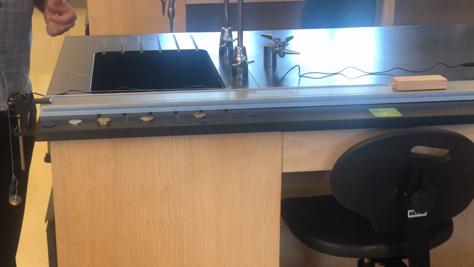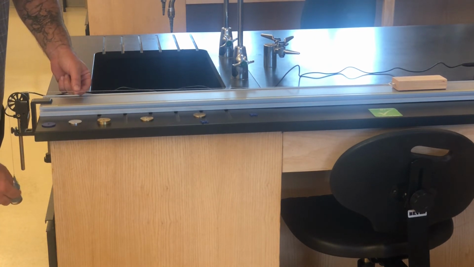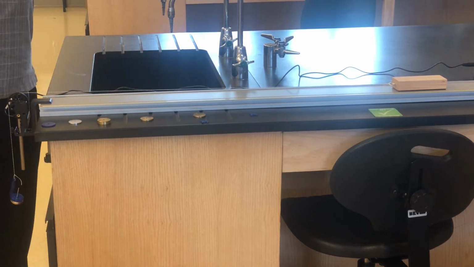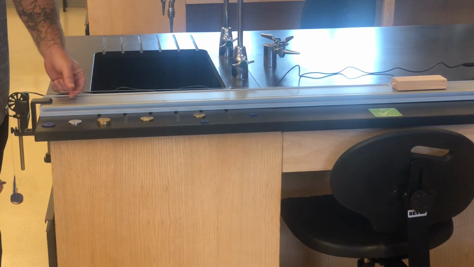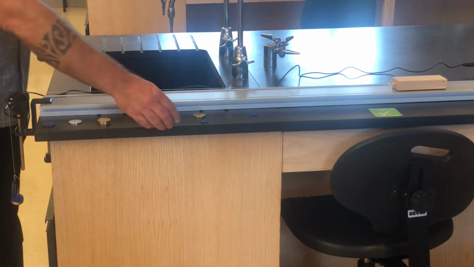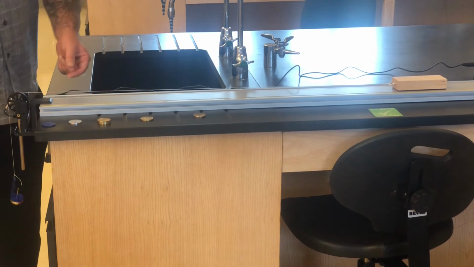A 2-gram mass. A 1-gram mass. I can feel it starting to want to go, but not quite. It's so close. These are 1/2-gram masses.